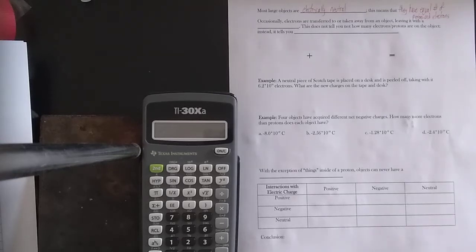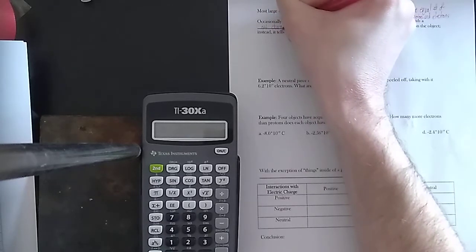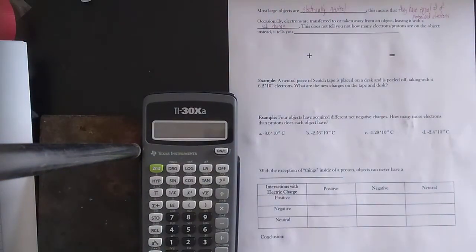Now, not all objects are electrically neutral. Some objects have what we call a net charge. And an object gets a net charge by either gaining or losing some of its electrons. Remember, it has to be the electrons. Protons are kind of locked in place. They're in the nucleus, in the center of the atom. They're not going anywhere. They're very tightly packed in. Electrons, on the other hand, can move about depending on the material fairly easily. Okay, definitely easier than protons can. So, when electrons are transferred to or taken away from an object, that leaves it with a net charge. It leaves it with an imbalance in the number of electrons versus the number of protons.